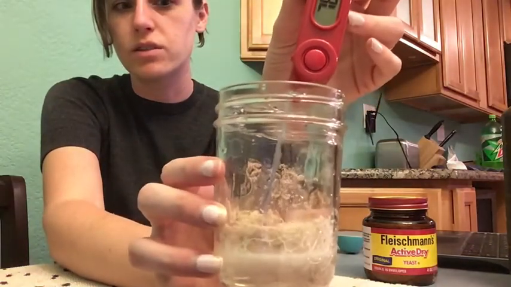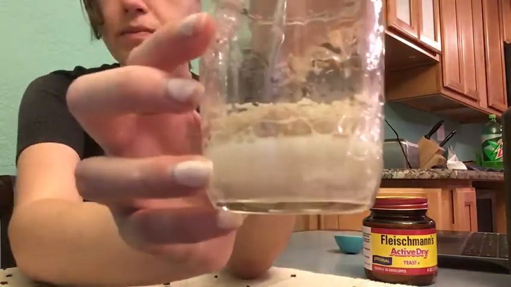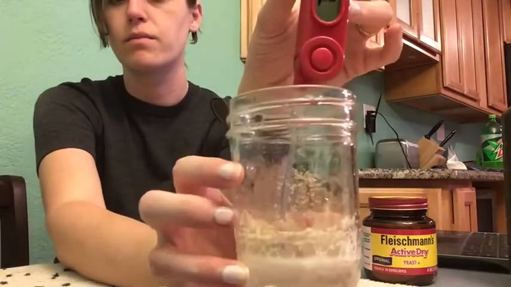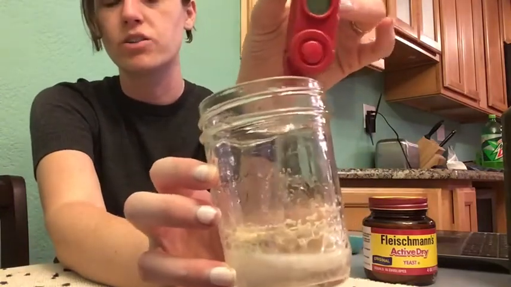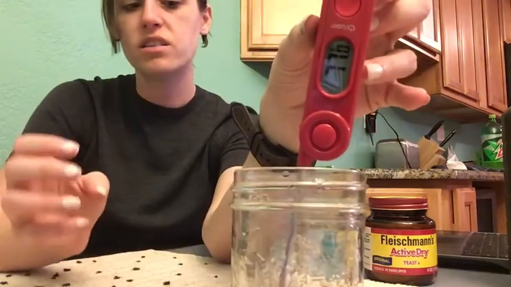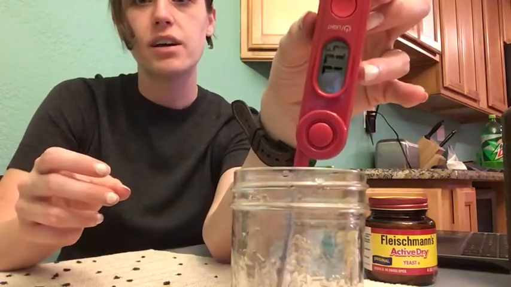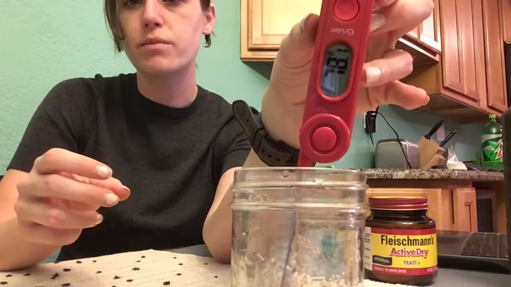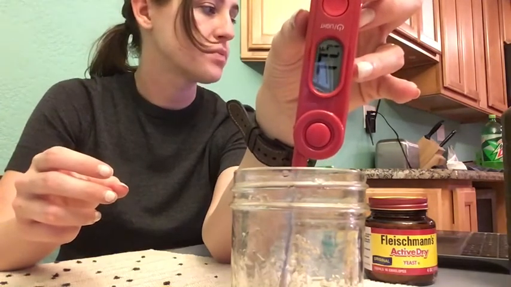And that's what it is looking like. It's pretty gross. But what's happening here, there's a reaction occurring between the yeast and the hydrogen peroxide. So I'll let this go for a little bit longer just so you guys can see it.